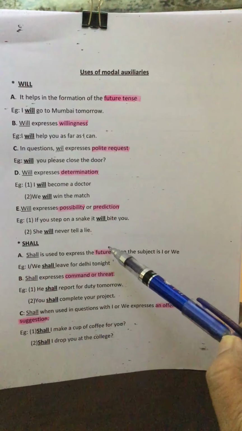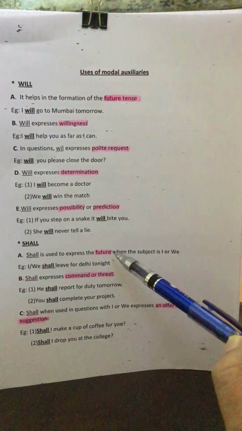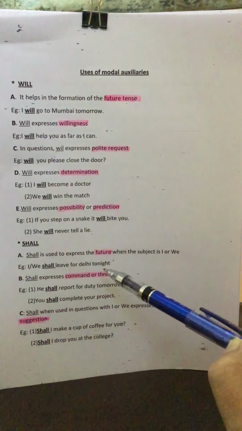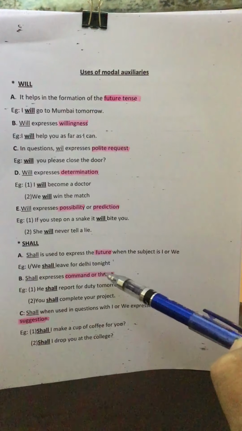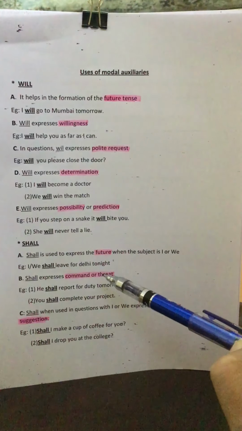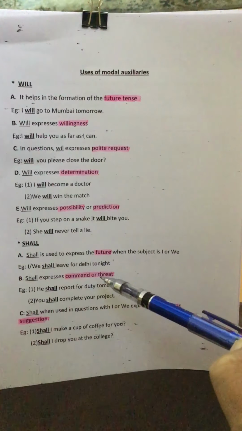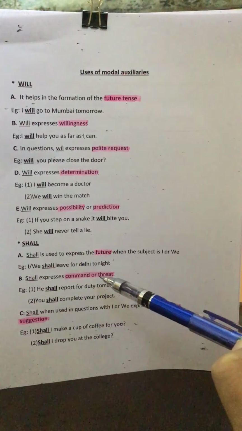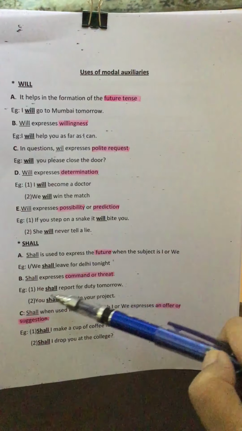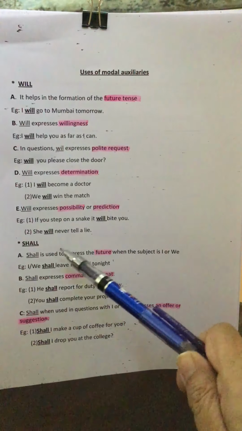Shall is an old modal. It is not so much used now, not since the time when we started using American English, since the internet has come in. Shall is more of a British modal.